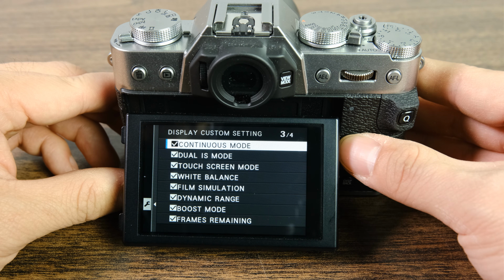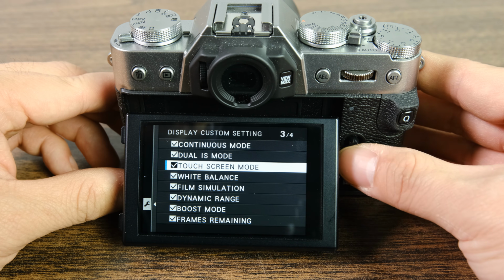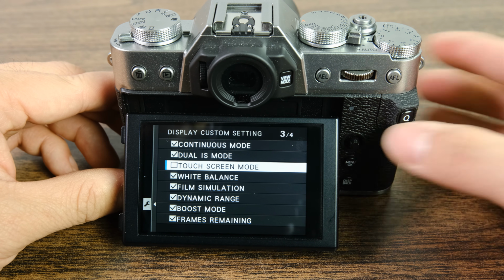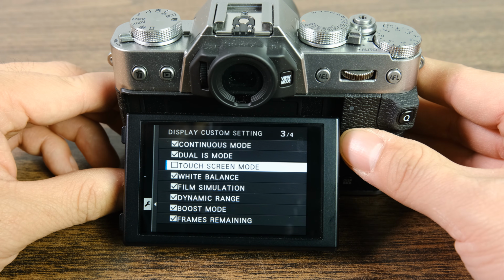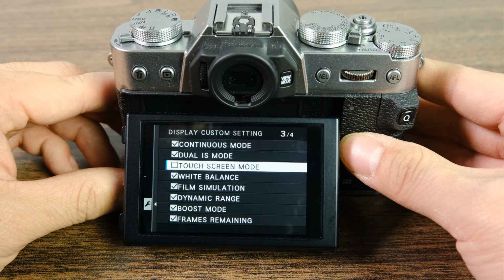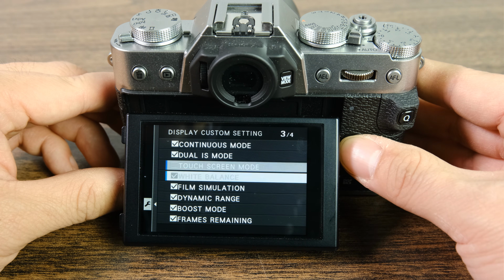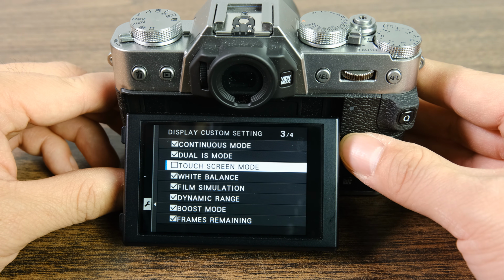You definitely want to go in here and really work through what you want. Touchscreen mode, I actually turn that off because when I'm vlogging, I accidentally touch the screen a whole lot. I personally don't like to have the touchscreen on, but that's personal preference. A lot of people do like to have the touchscreen on, but you can make that decision in here.